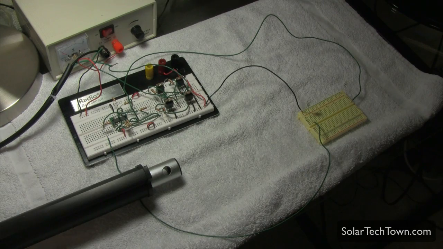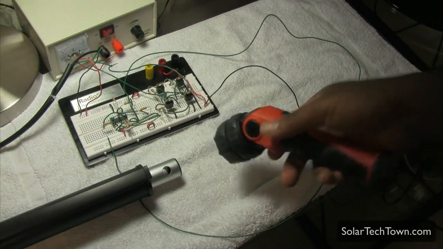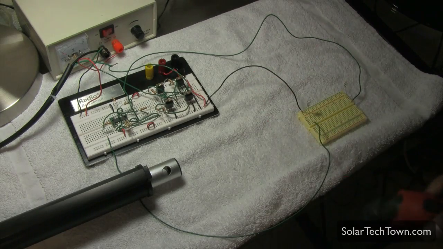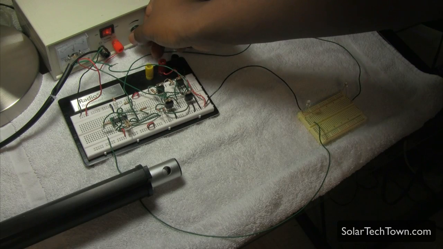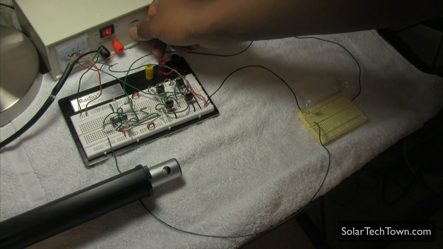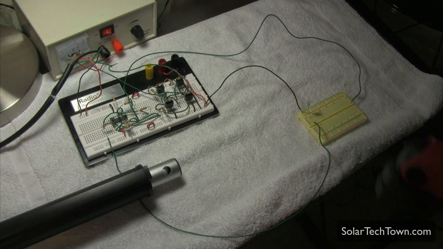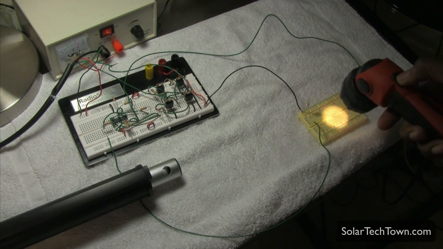So this is normally what people use in their solar trackers, some type of linear actuator, but you don't have to use it. But anyway, this time I'm going to actually turn this on to 12 volts, as this is what this linear actuator requires. And here we go.